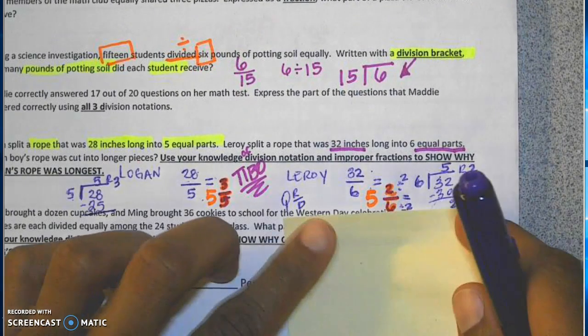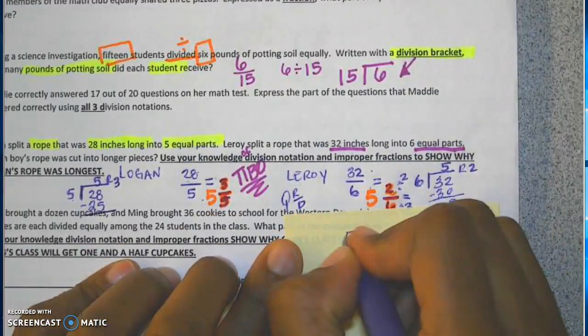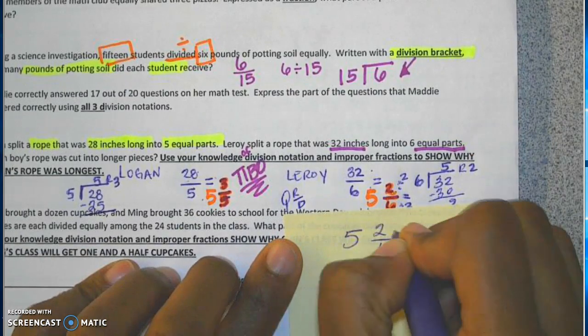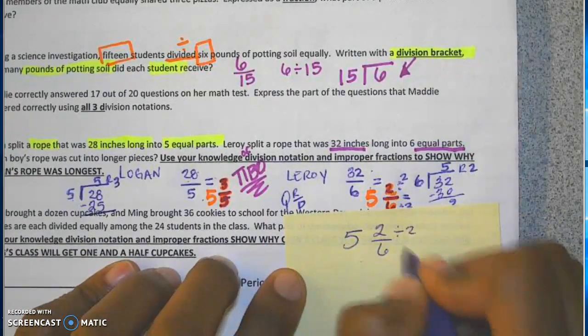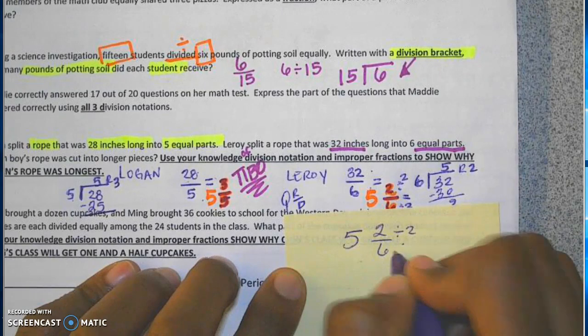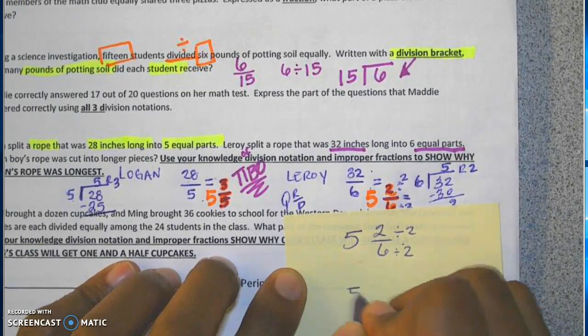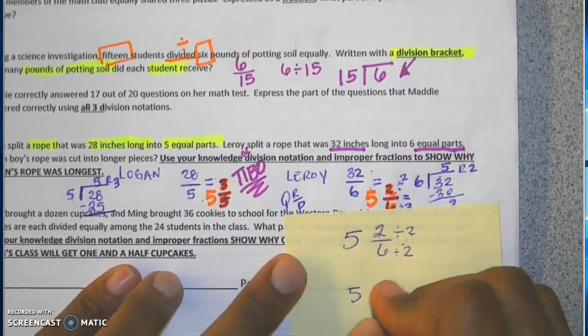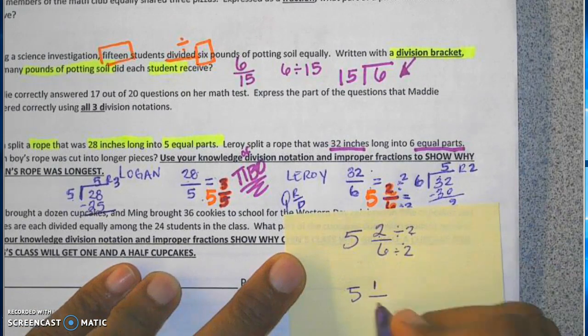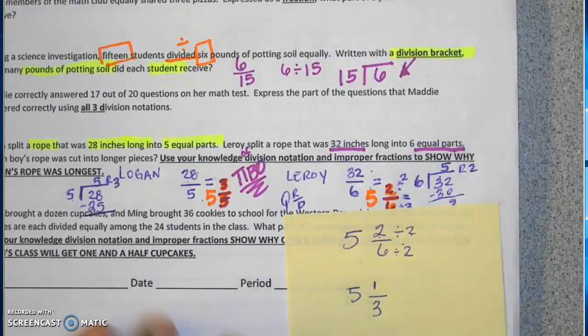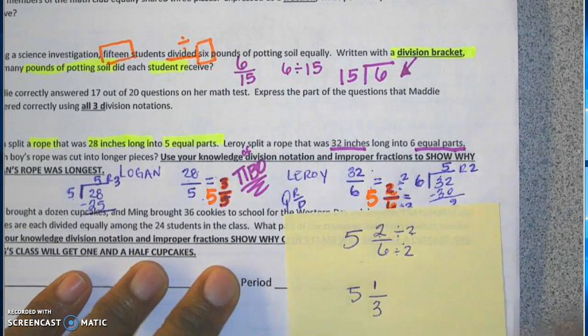I'm just going to throw this here so I can have a clear working space. 2 will go into 2 one time. 2 will go into 6 3 times. This will become 5 and 1/3.